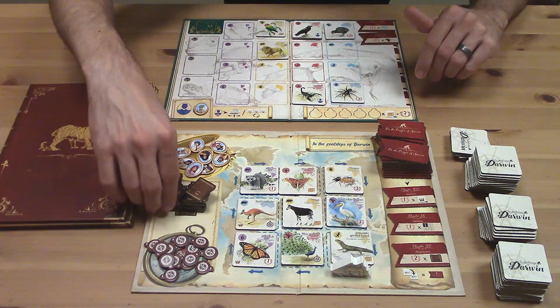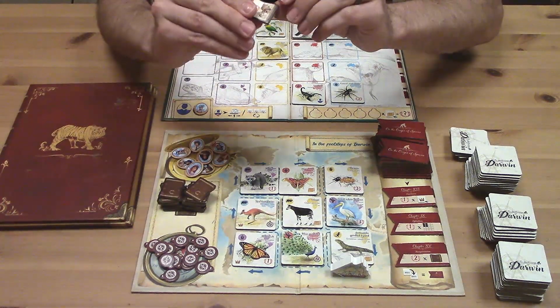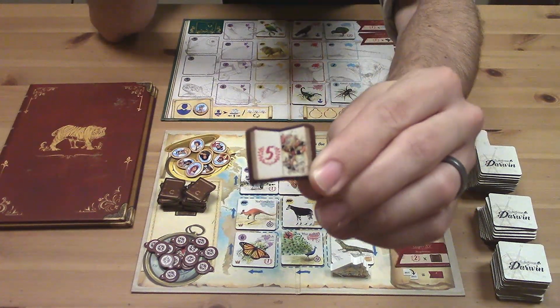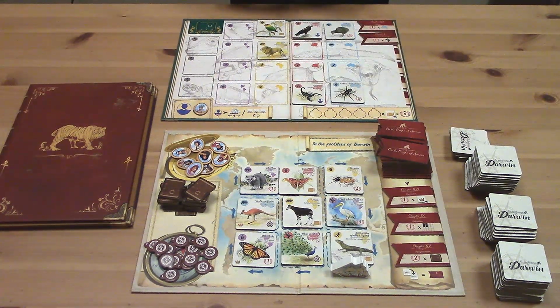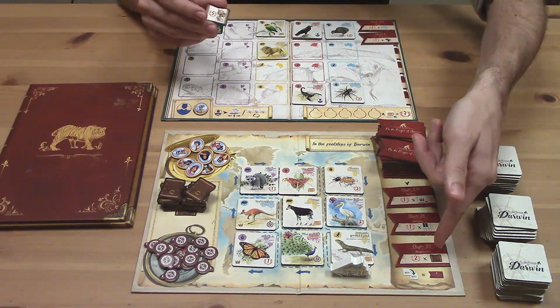Publications live in these stacks here. They're little book-shaped tokens. Each of them is worth 5 points, and they have a little picture of an animal in them, but the idea is that you get a bonus 5 points for having created a publication, and it can matter for theories sometimes.